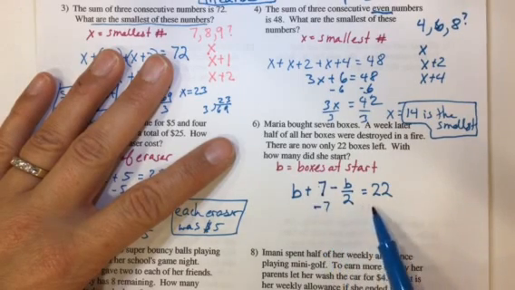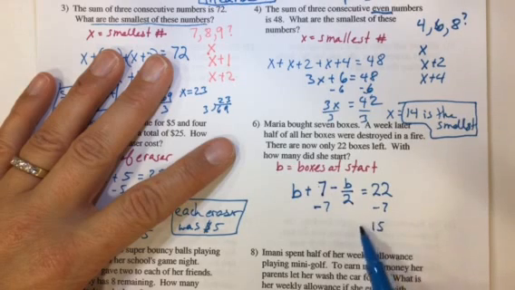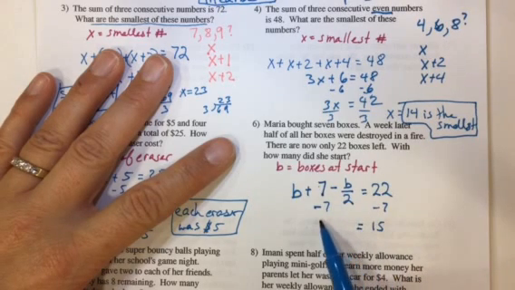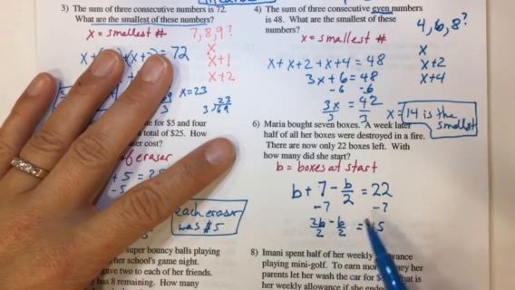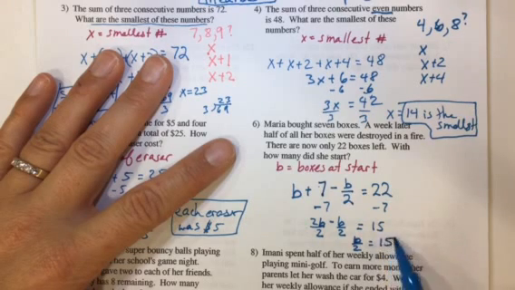Taking away 7 from both sides, we get 15 on this side, and then we get b minus b over 2. So we can just multiply this fraction and say it's going to be 2b over 2 because it's equivalent to 1. And we'll say 2b minus b is 1b. So b over 2 equals 15. It's like saying a whole minus a half is a half. So we know this works out.